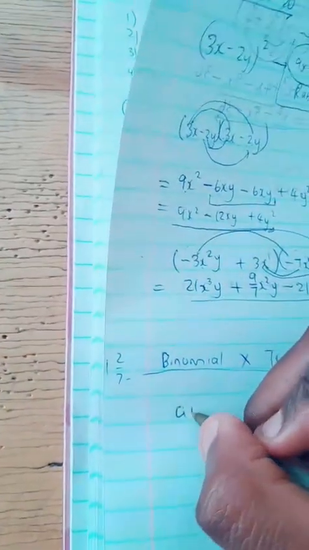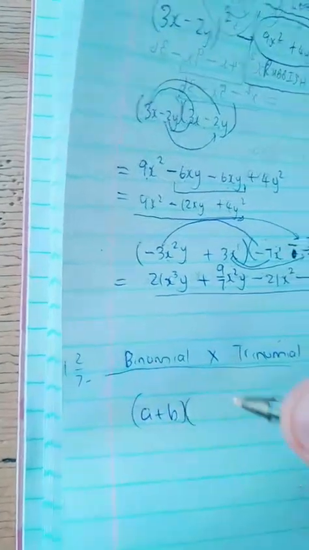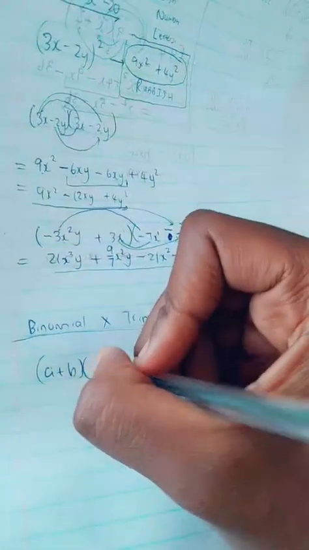Okay, let's go. A plus B, binomial by a trinomial. Let's look at binomial by a trinomial.